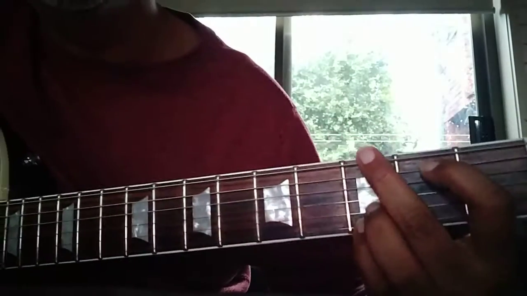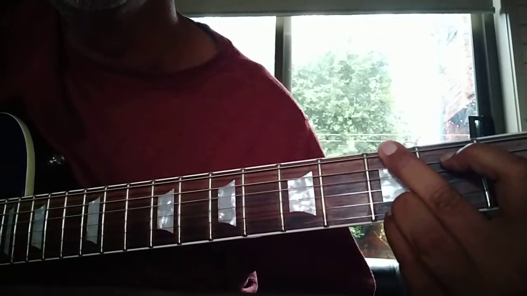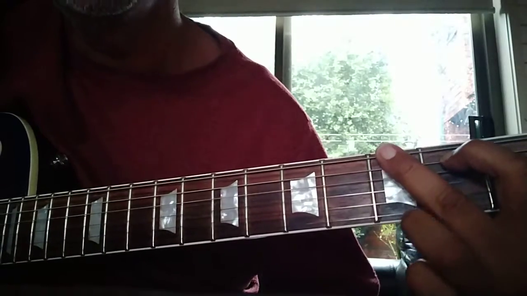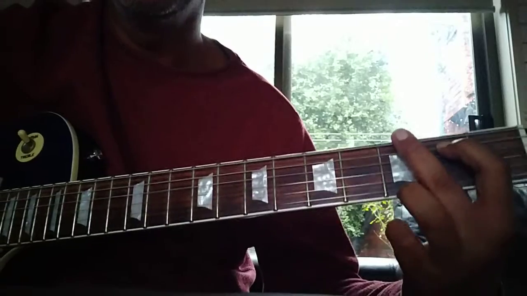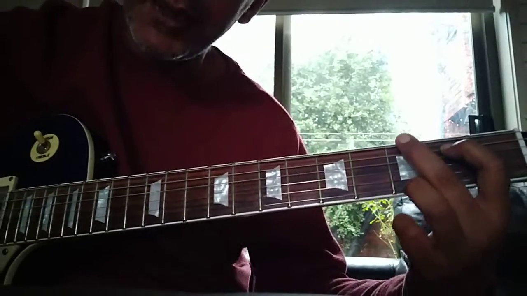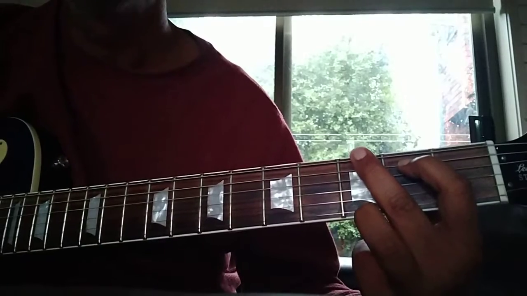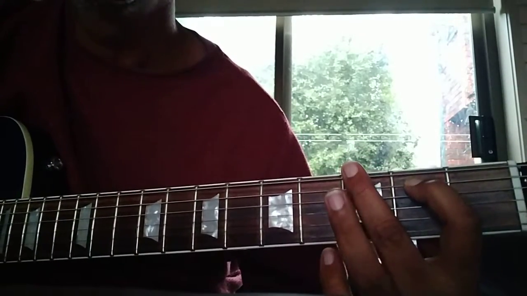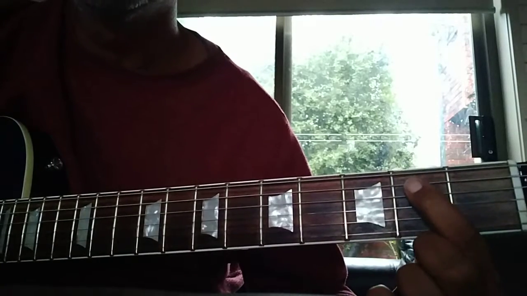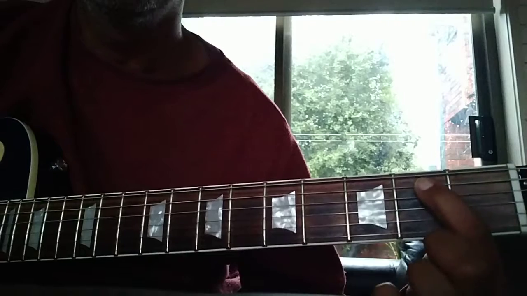So that's how we are going. There are 2 ways of playing open G. One is this, and another one is just with 3 notes, this. I'm assuming you know these shapes because that has been covered in my previous lessons. Okay, so all I need to do is convert my third, flat my third by half step.